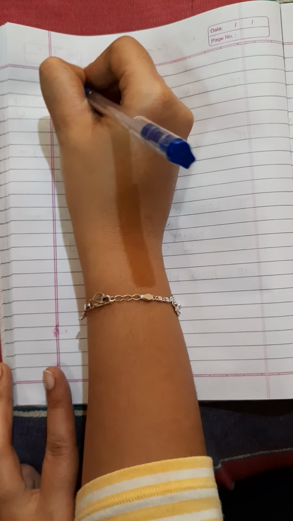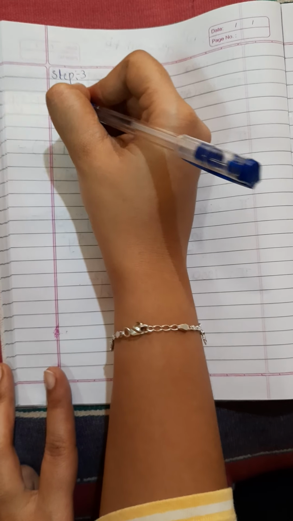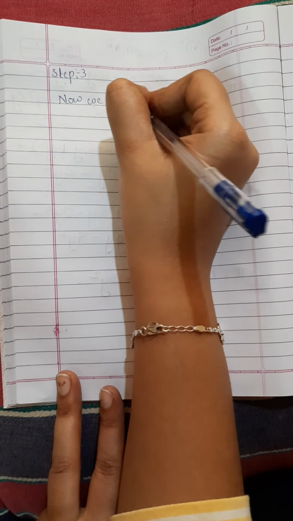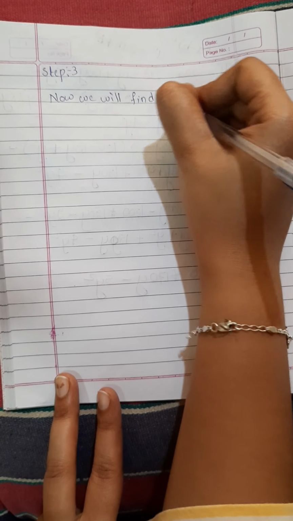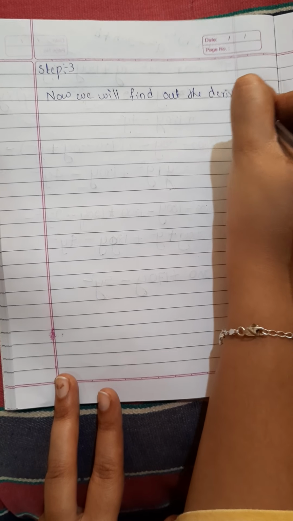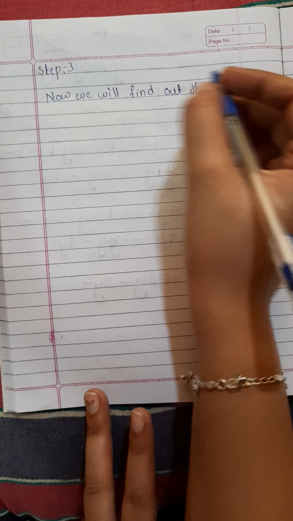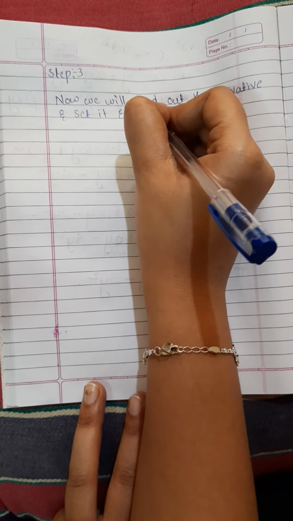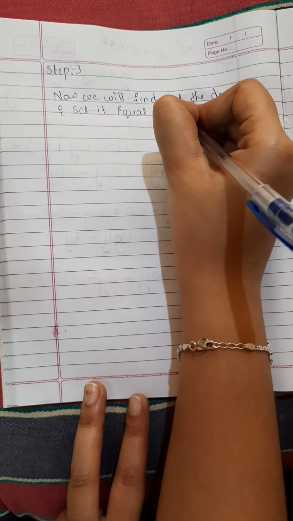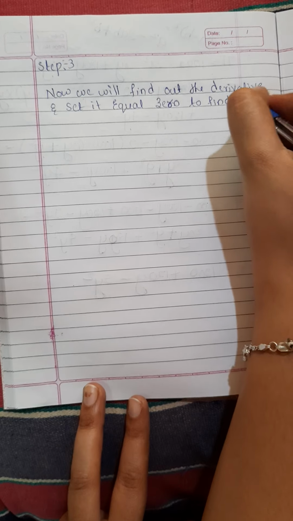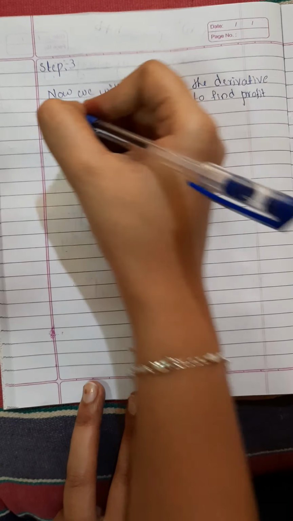Step number third. Now we will find out the derivative of the profit function and set it equal to 0 to find profit maximization.